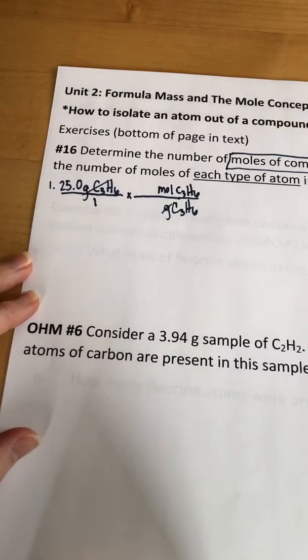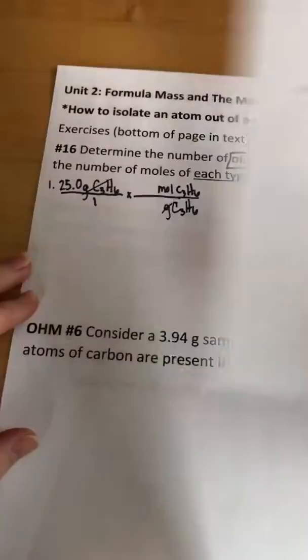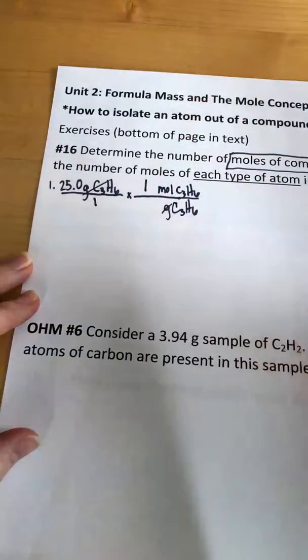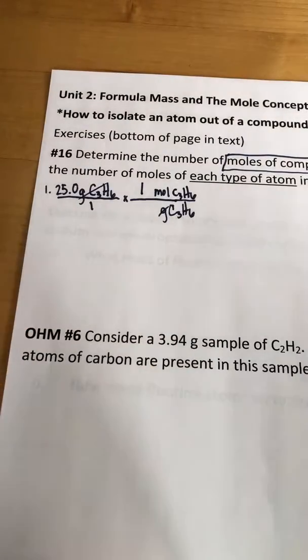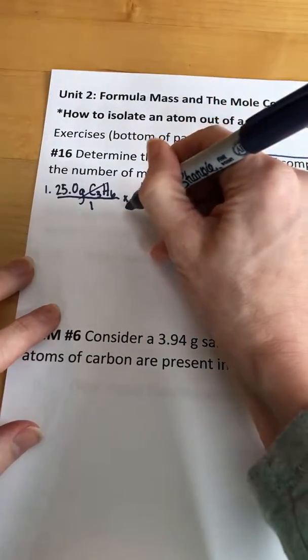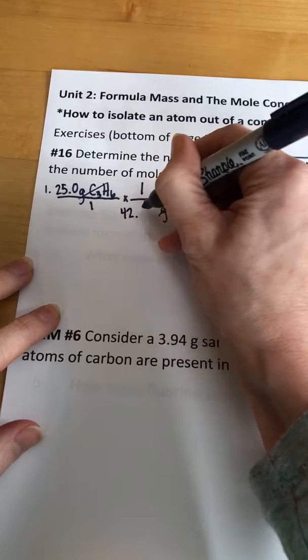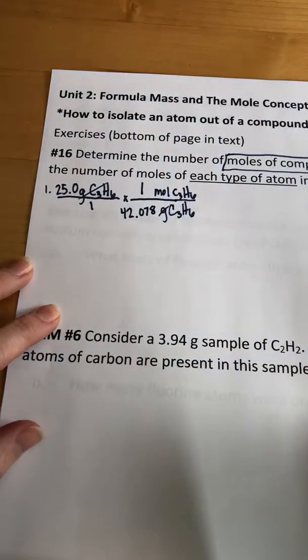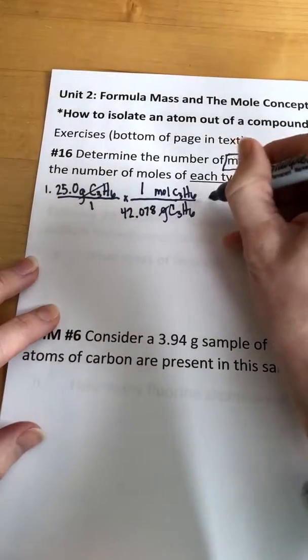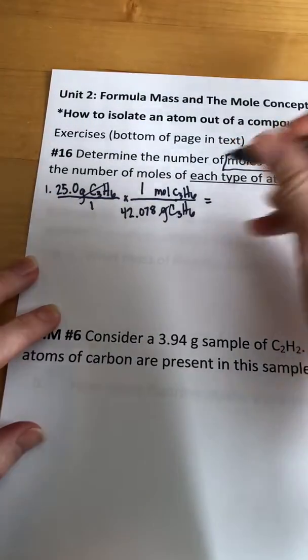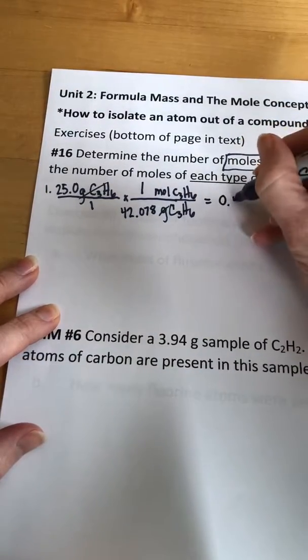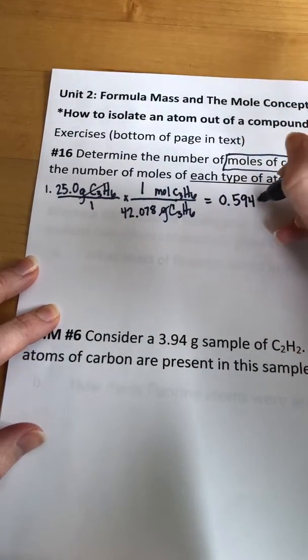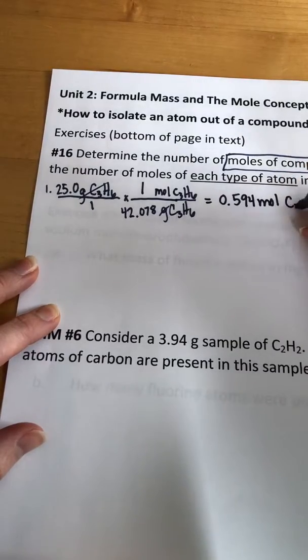The number of moles, according to my mole conversion chart, is going to be 1. So where moles is, that's where I'm going to put 1. And grams is going to be the mass from the periodic table. If we add up 3 carbons and 6 hydrogens, we want to keep all of the numbers, don't round it, is what you should get for that total mass. Go ahead and solve, round our answer to 3 sig figs because we started with 3 sig figs, and we should get 0.594 moles of C3H6.